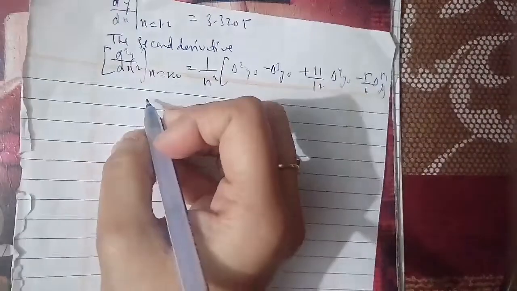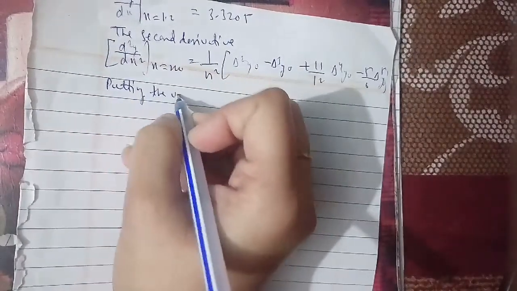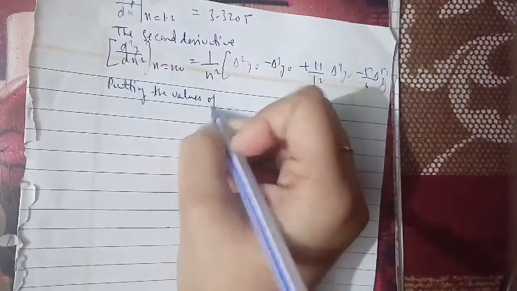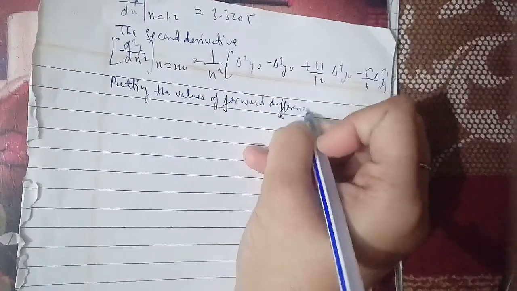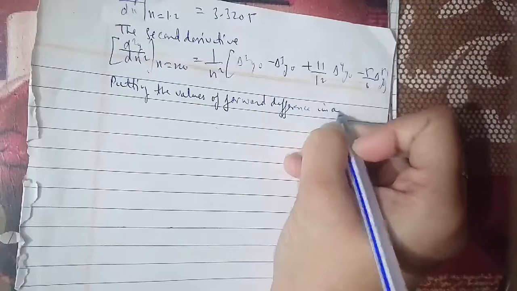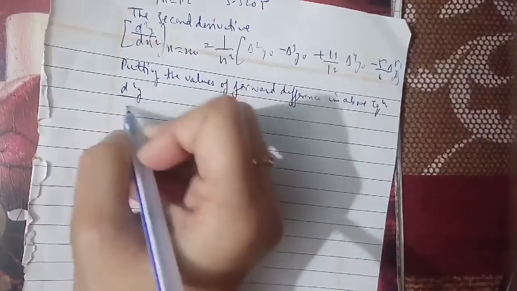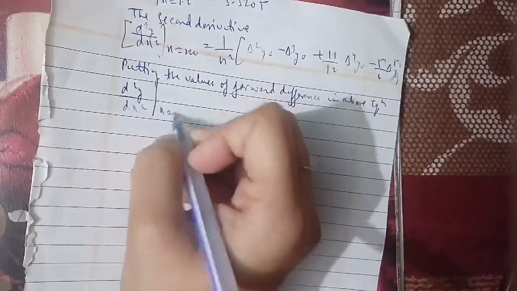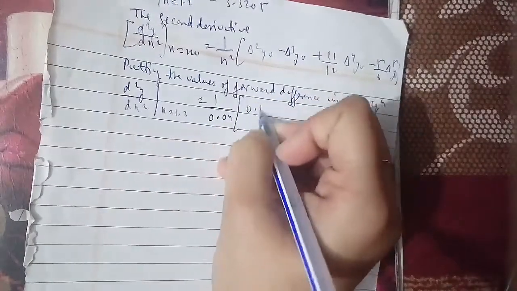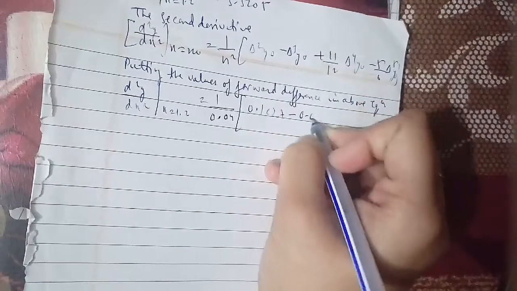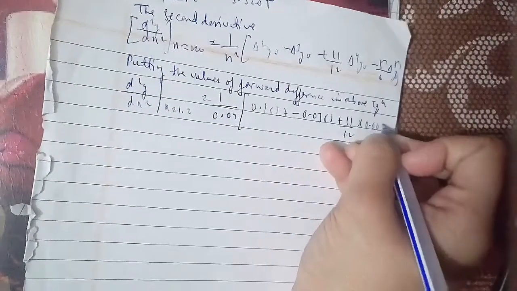of forward difference in the above equation, d square y upon dx square at x equals 1.2 is 1 upon 0.04 [0.1627 minus 0.0361 plus 11 upon 12 into 0.0080 minus 5 by 6 into 0.0014], that is equal to 3.318 that we have here.